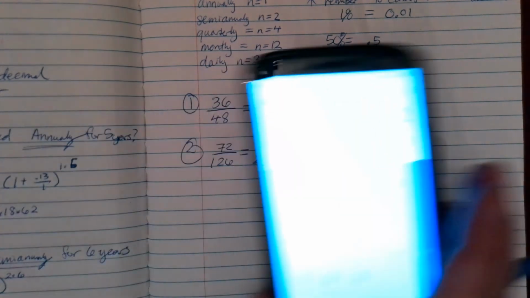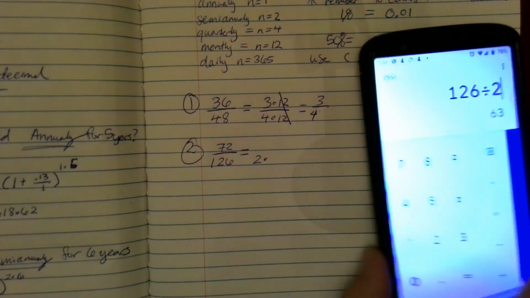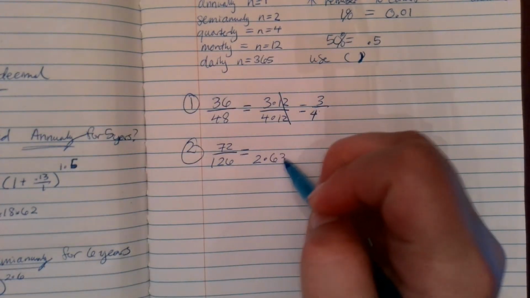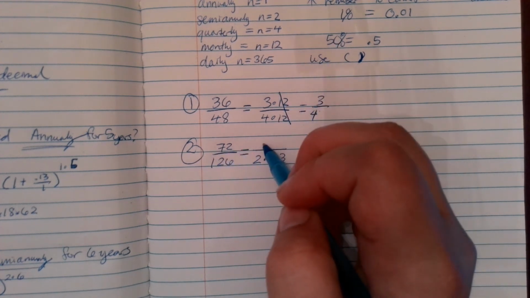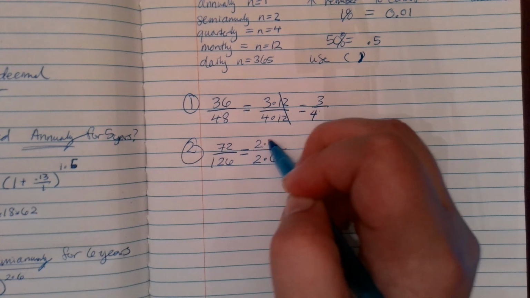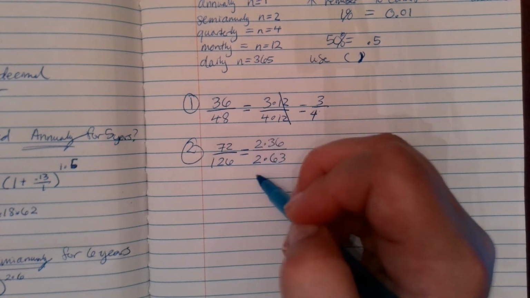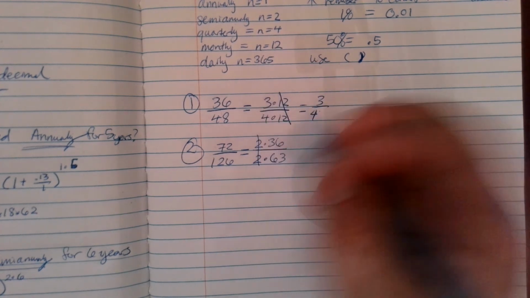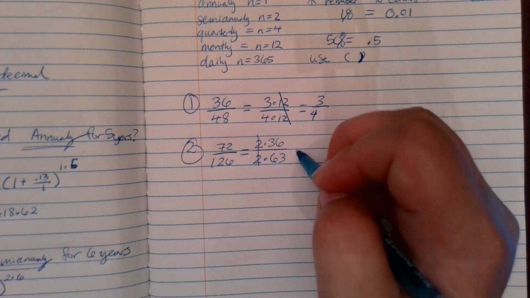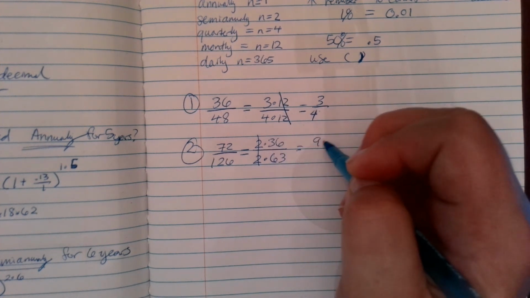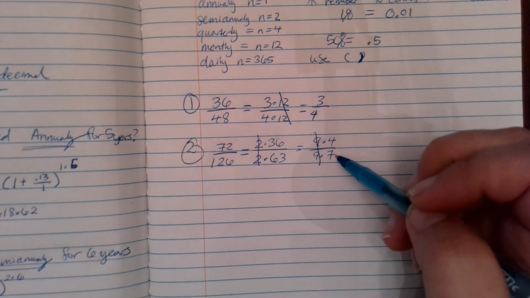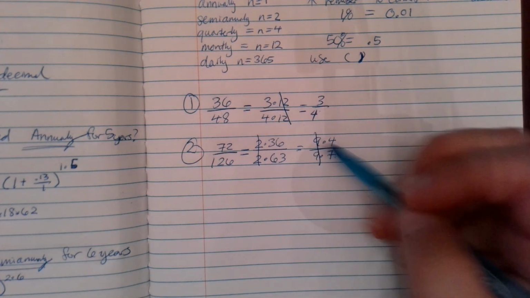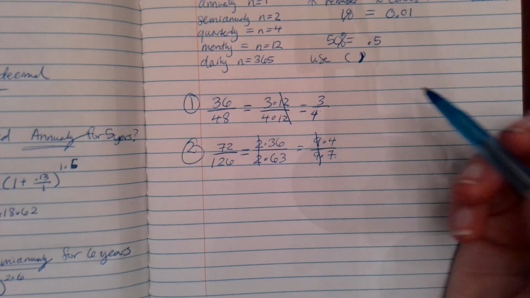And if I use my calculator, I get that it's 63. 72, I know I can do 2 and 36. I'm just trying to make some of these numbers match. So the 2's can cross out, and I can keep factoring. 36 I can think of as 9 times 4. And I'm down to a prime number with a 7, so I can't go any farther. That's as good as it gets.